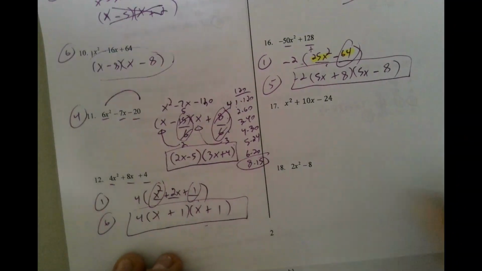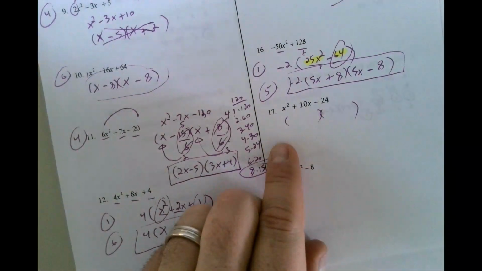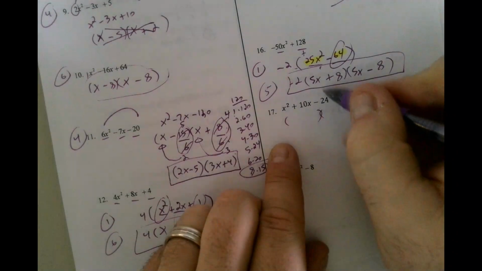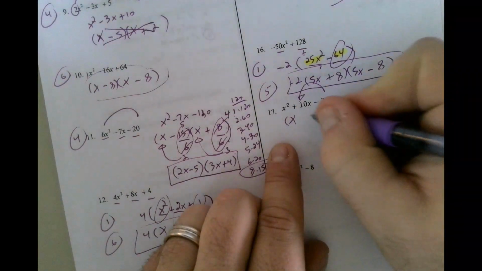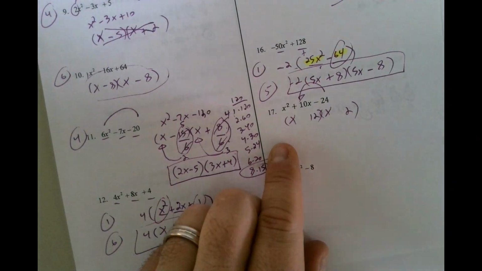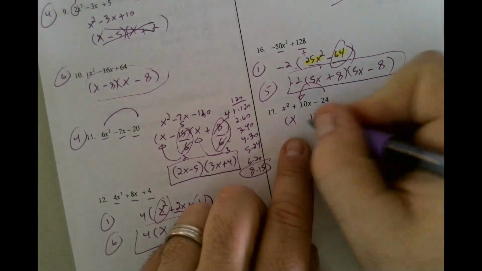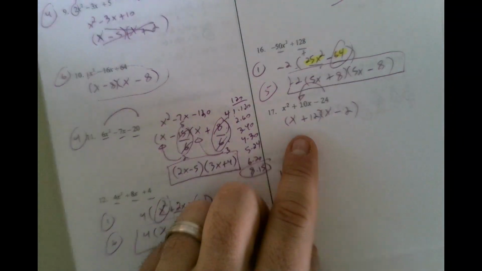So, yeah, look at 17, right? General try, no GCF. What factors of 24 make 10? 12 and 2. All right, the only way to get plus 10 is positive 12 minus 2. You're done with that one.